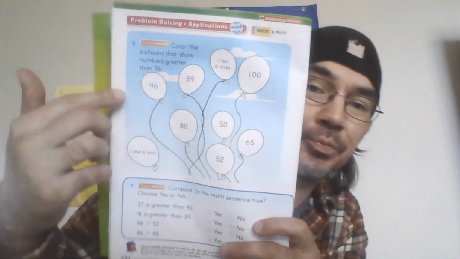All right, and then finally, we're going to do a little bit of coloring on the next page. See these balloons? They need to be colored, but only if their number's greater than 56. Only greater than 56. You're going to color them any color that you want.